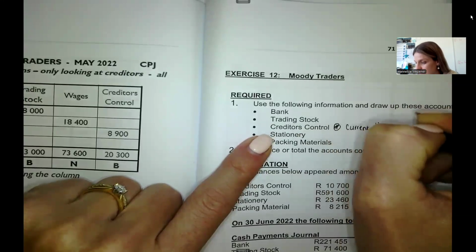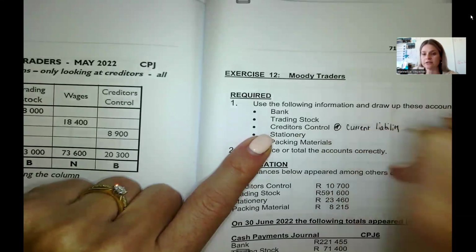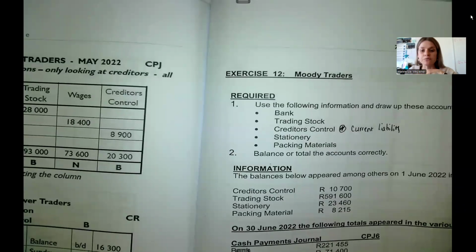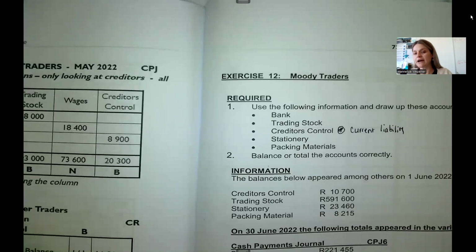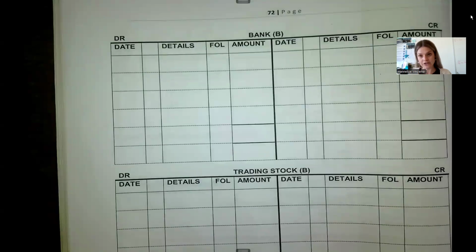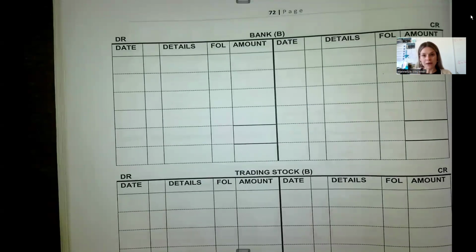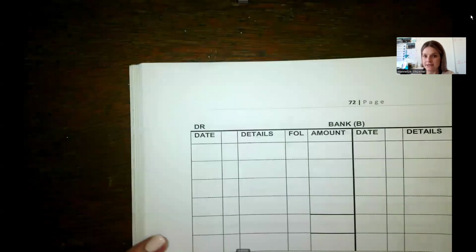Okay, so it's a liability that I need to settle within the next few months. I cannot wait a few years. Righto, so we now have to do this in the general ledger. So you need to remember debt click or whatever it is that you are going to study to remember when to debit and when to credit.